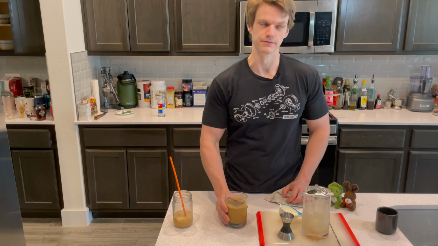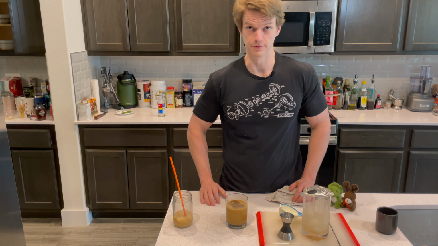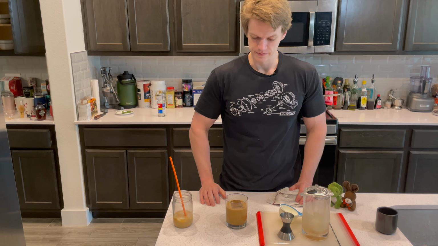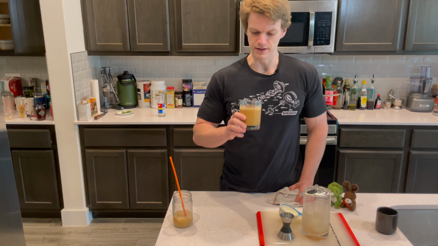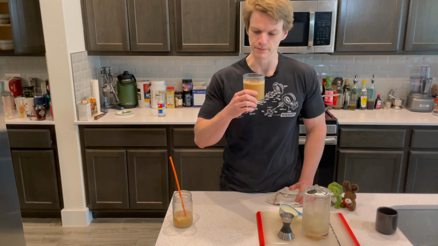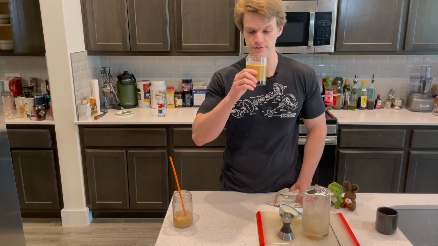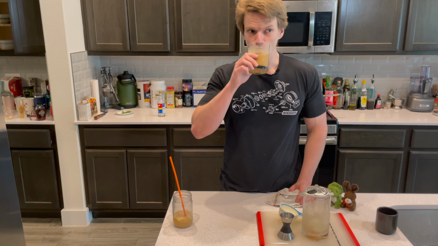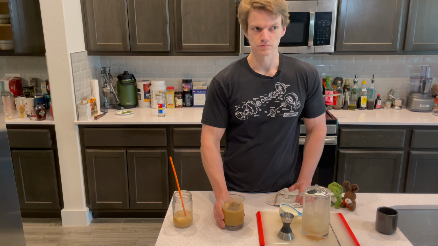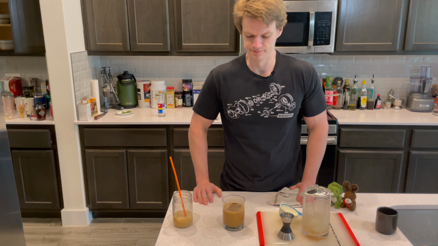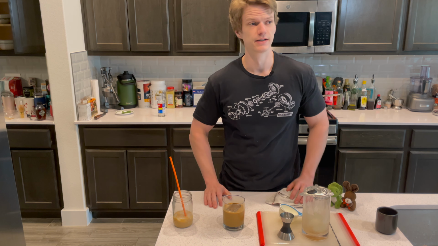Yeah, I mean, that's good. It's an iced vanilla latte. What do you expect? It's a touch sweet. It's a little too vanilla-y for me. But I feel like if you went to Starbucks or somewhere and got a nice vanilla latte, this would be pretty true to form. I don't know what else I can tell you.